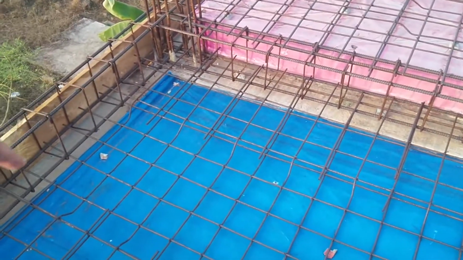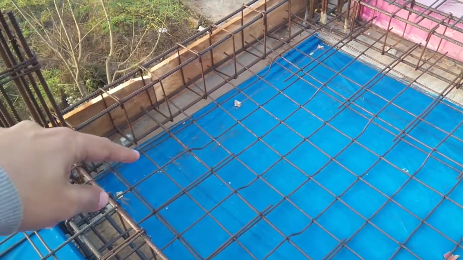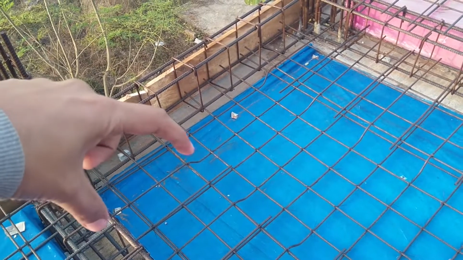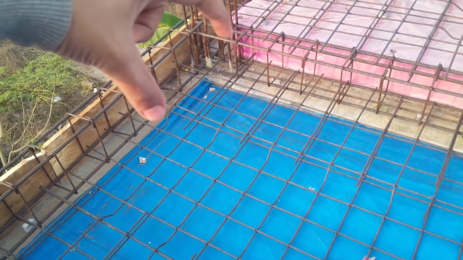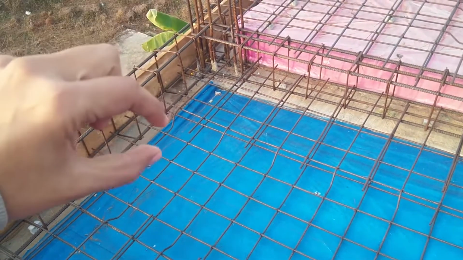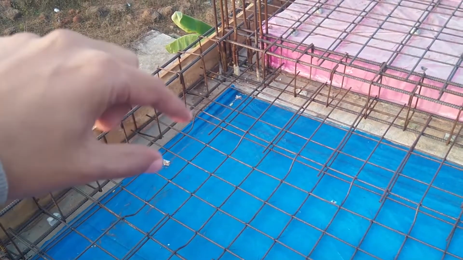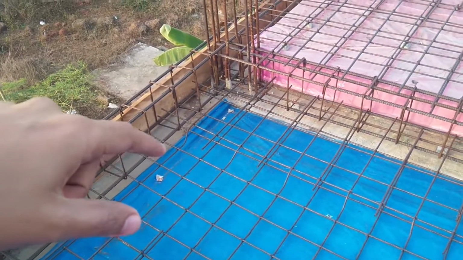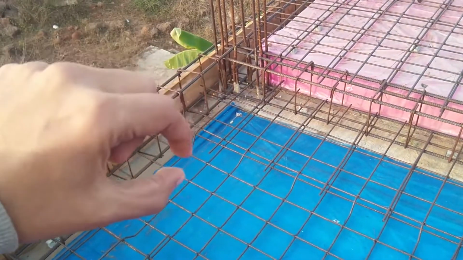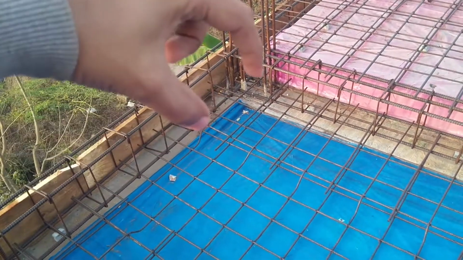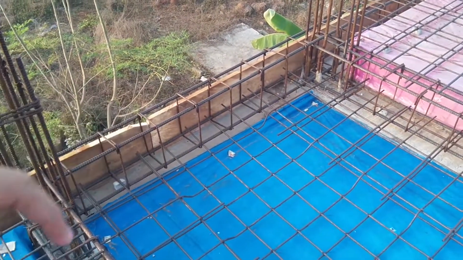As you can see, this is another span where both ends are discontinuous. So both ends must be having 0.1 L length. This length must be 0.1 L and this length must also be 0.1 L. There are two kinds of reinforcement which you can provide in slab, with or without bent up. They have used the with bent up type of reinforcement. You can see this is the bent up. This is 0.1 L from here, and from here also it is 0.1 L.